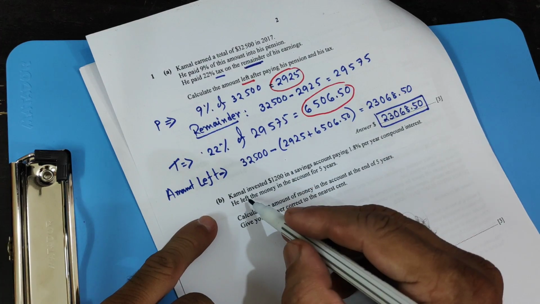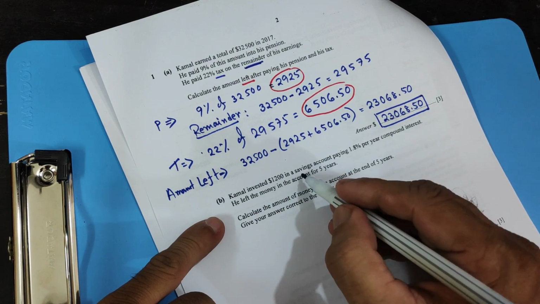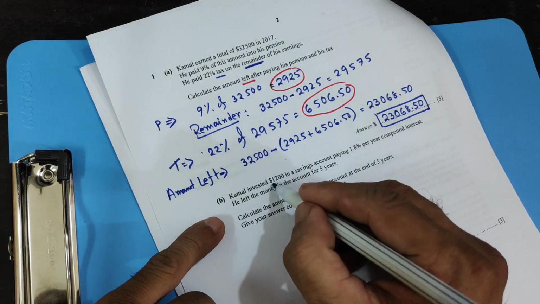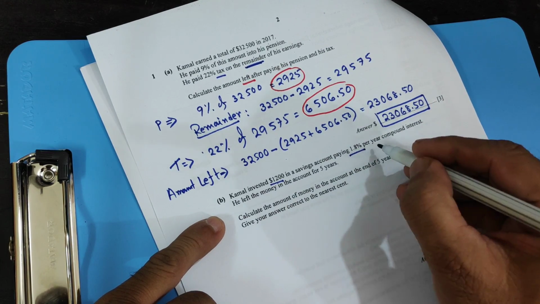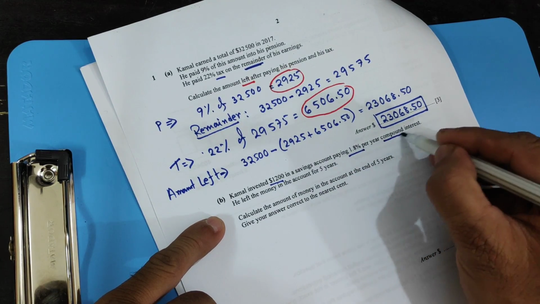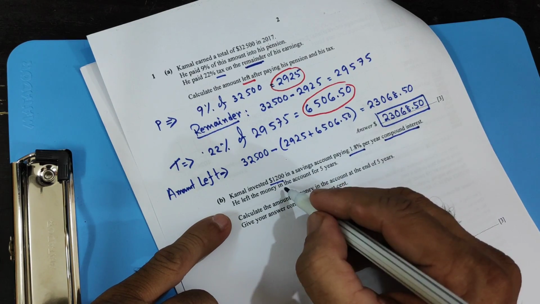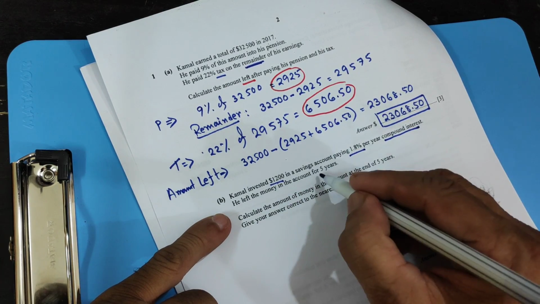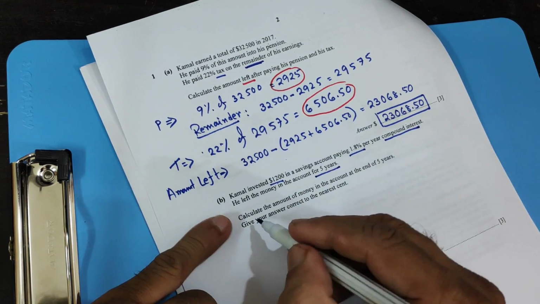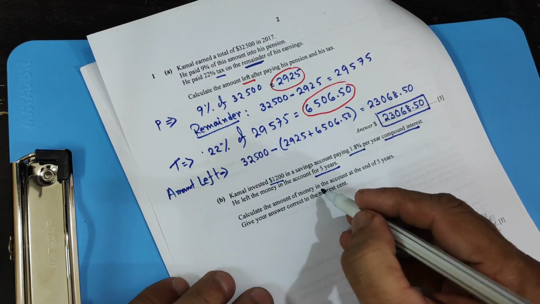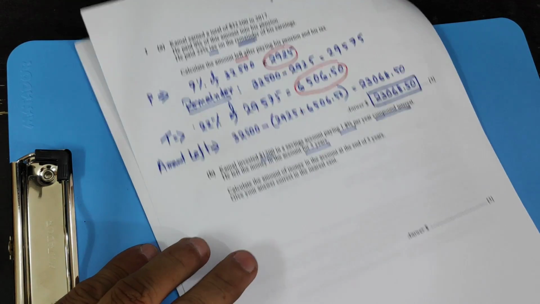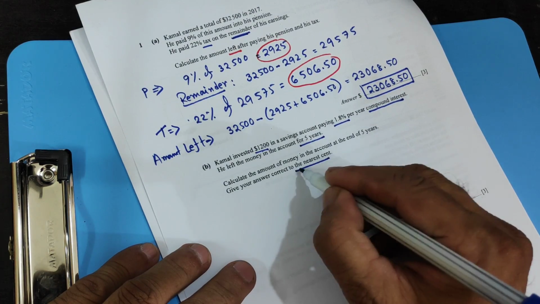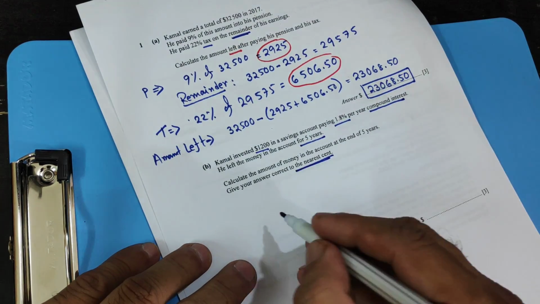Now next one, B. Kamal invested $1,200 in a savings account paying 1.8% per year compound interest. This is the rate. He left the money in the account for 5 years. That's the time. Calculate the amount of money in the account at the end of 5 years. Give your answer correct to the nearest cent.